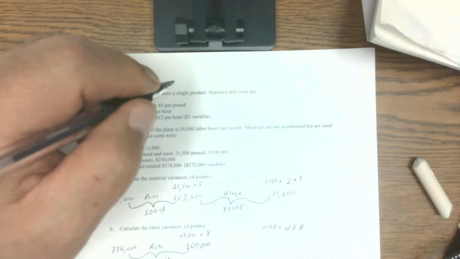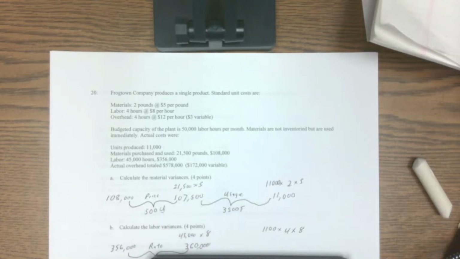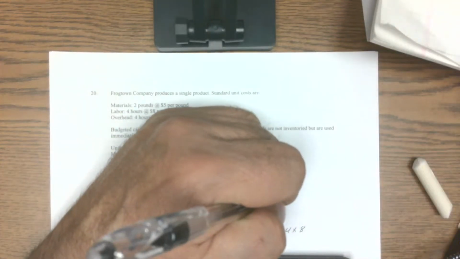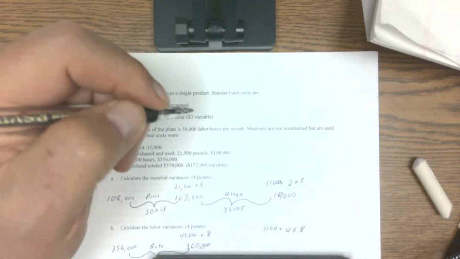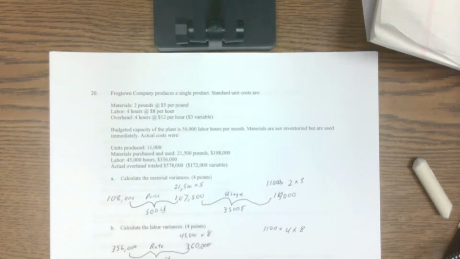Huh. I did that up here. Let me go back up to the first one. 11,000 times 10 would be 110,000. I actually did it right, even though I got the wrong number up there. That's scary.